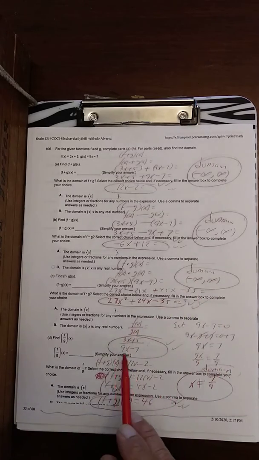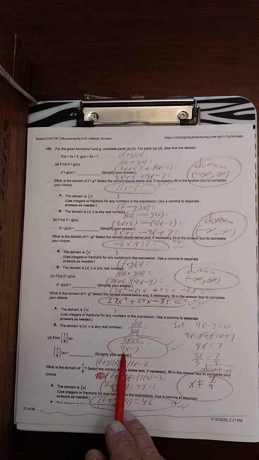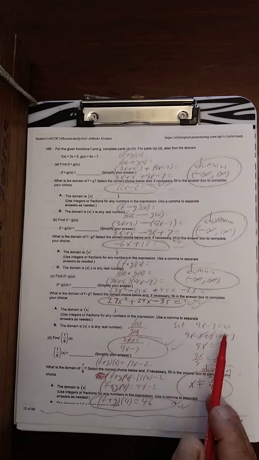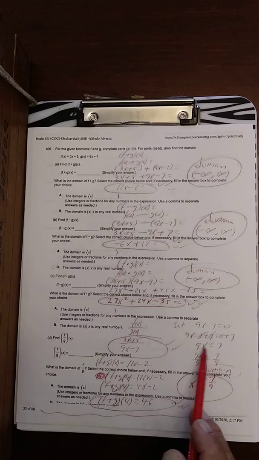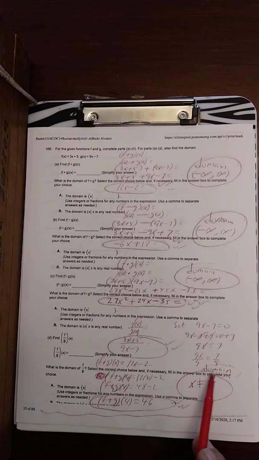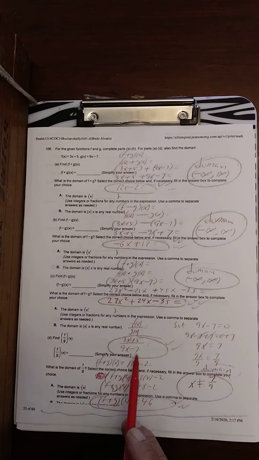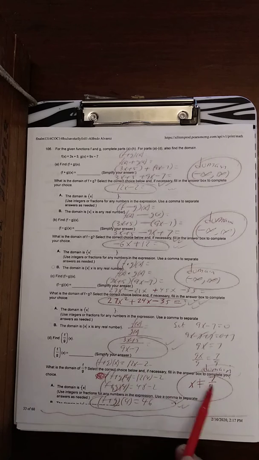f over g of x. f of x over g of x. The only thing you have to worry about is if the denominator at the bottom is 0. Well, 9x minus 7 equals 0. Add 7, add 7. So 9x is 7. Divide by 9. So x is 7 over 9. So don't use 7 over 9 for this one. Because why? The domain is anything, but don't use that number.